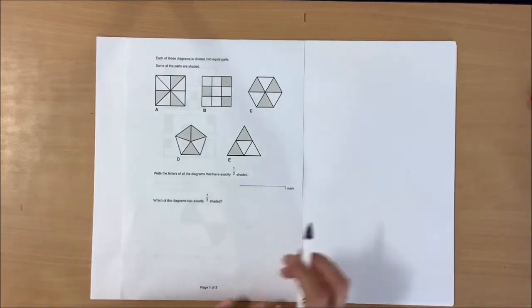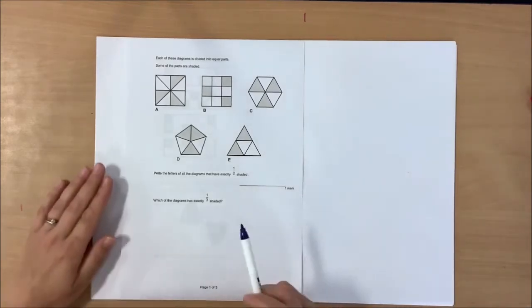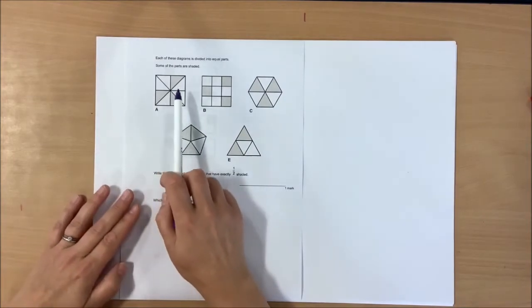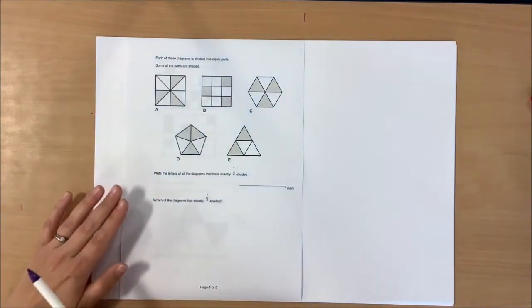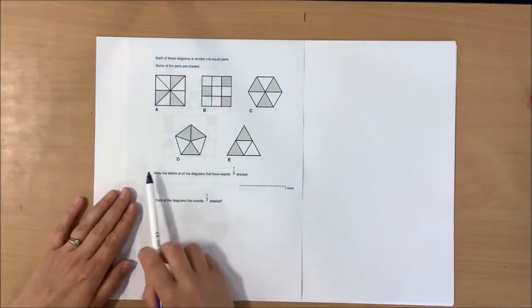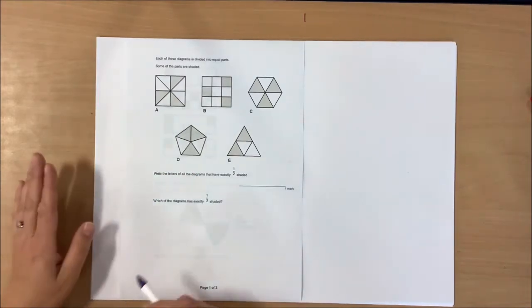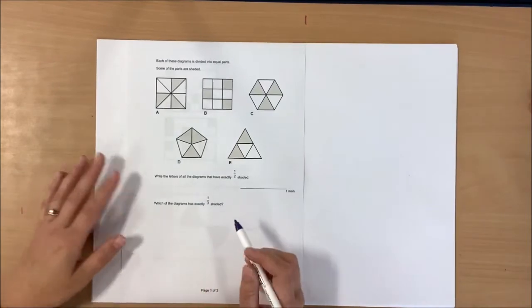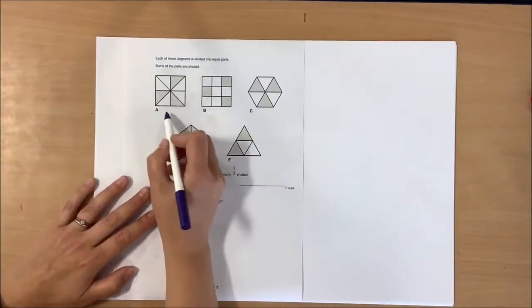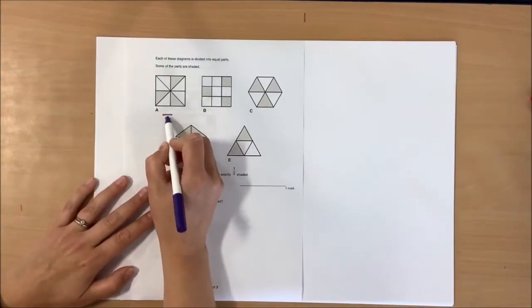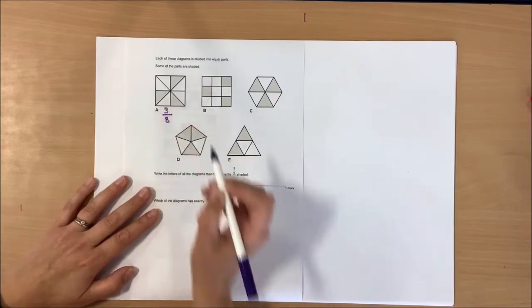So the first thing I'm going to do is write down how many equal parts there are and how many are shaded. I'm just going to write down what fraction is shaded. So again, you're all used to doing that. So how many equal parts? There are 8 equal parts. So that's the denominator. And 3 of them are shaded.